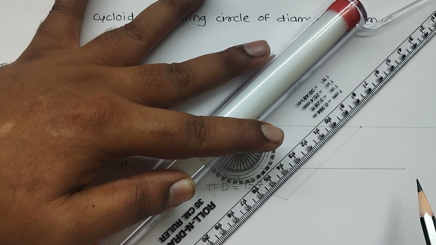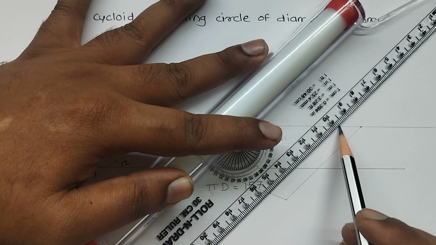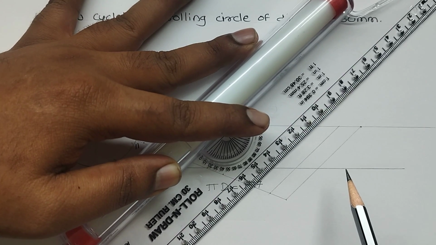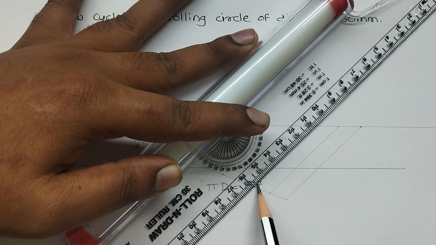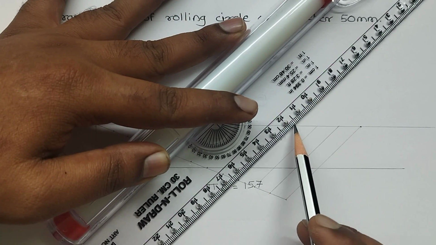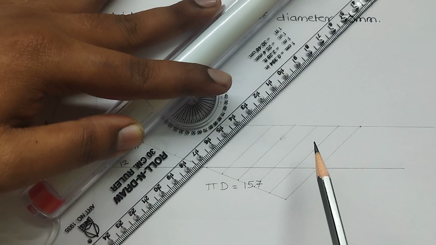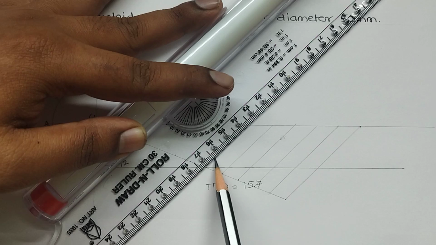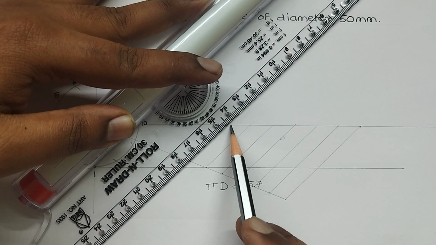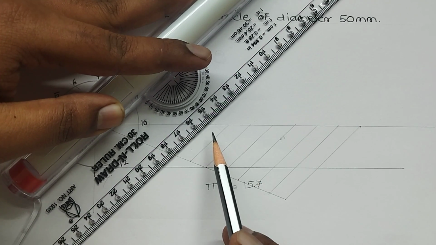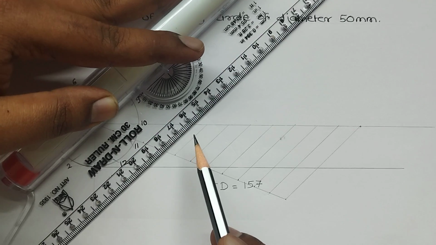Now in the same way, draw the parallel lines through the previously drawn equidistant points, so that this 157 mm line will get divided into 12 equal parts.